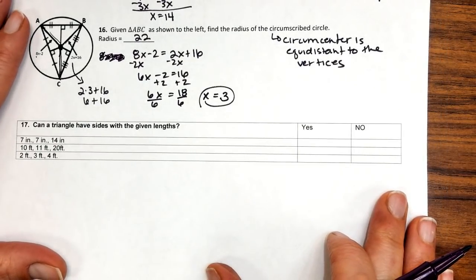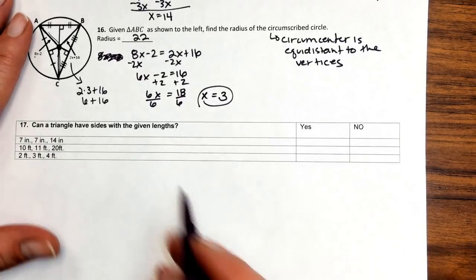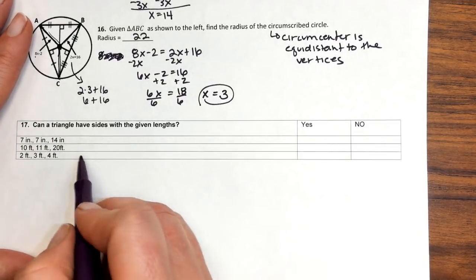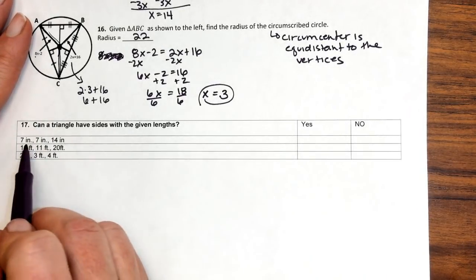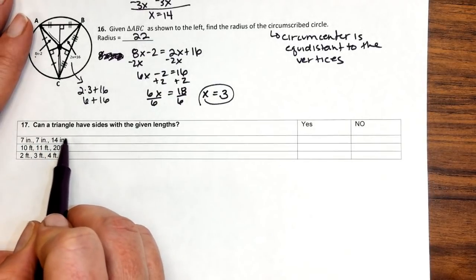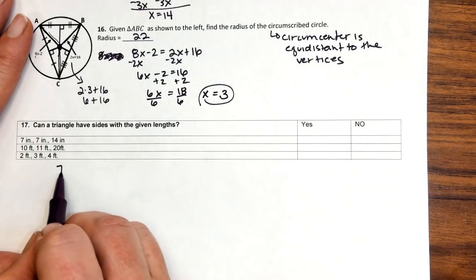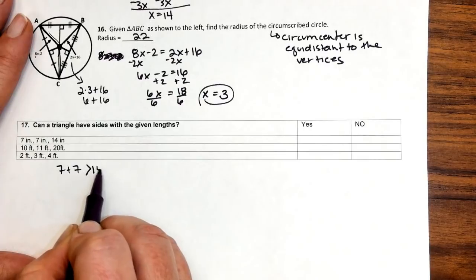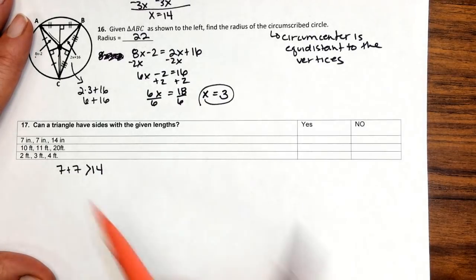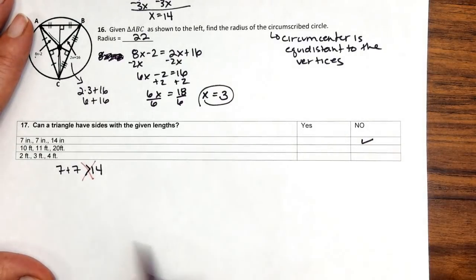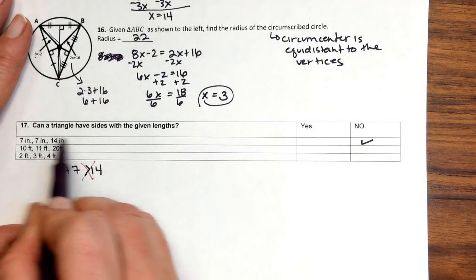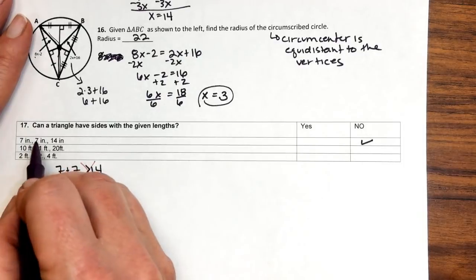So we have, can a triangle have sides with given lengths? Remember, two of the sides have to be greater than the third. So 7 plus 7 has to be greater than 14, but it's not. It's equal to 14, so no. And you can try the others, but you don't need to because you've already tried the two smallest.